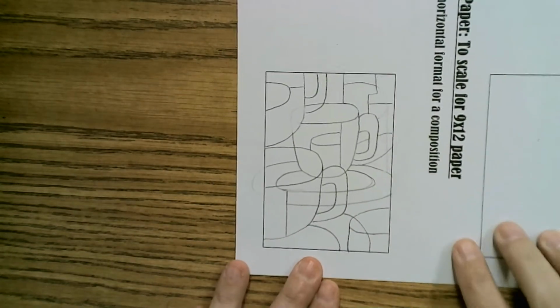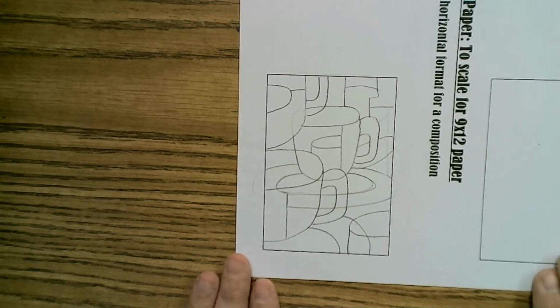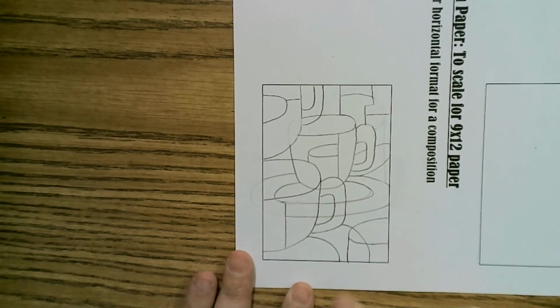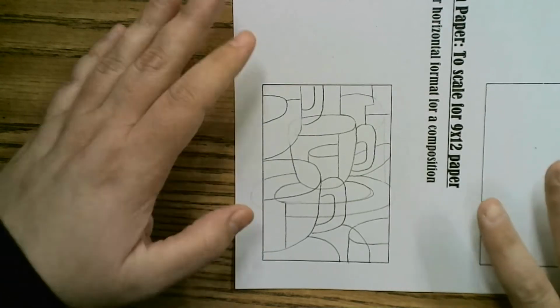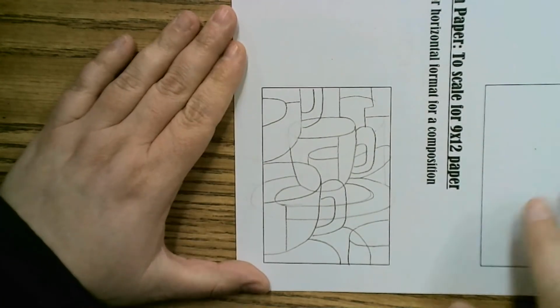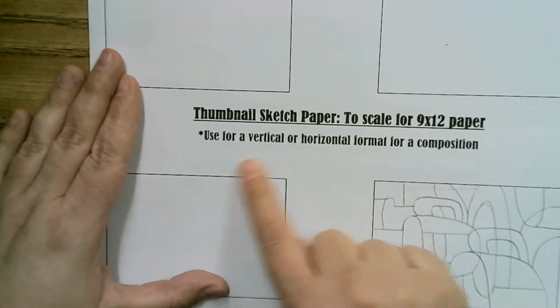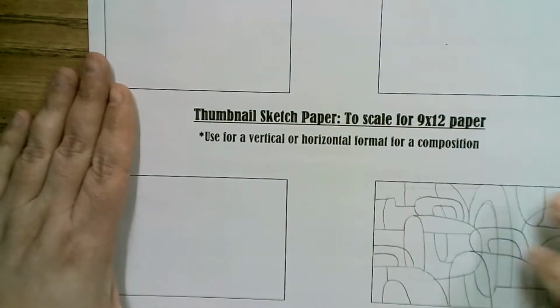So I have already watched how to draw Cubism art, which is what we will watch first, and this was my example. And then I'm going to show you two additional ways that you can draw for this project to give you some different approaches or different methods for drawing this way, because it is much different than how we would normally draw. So I am working off of the thumbnail sketch paper, which was in your paper packet.